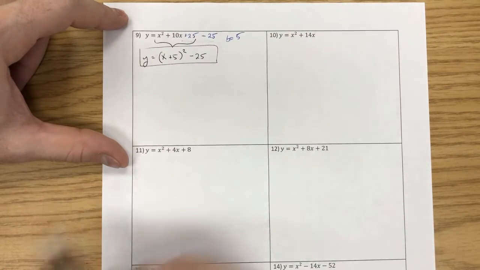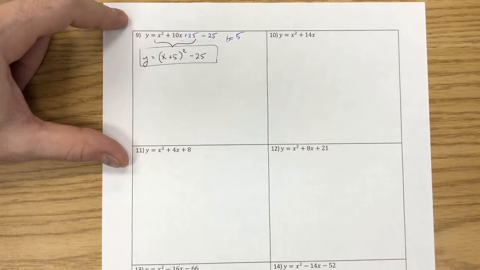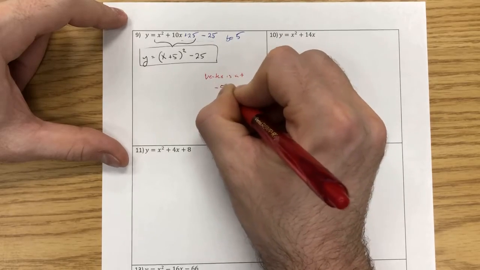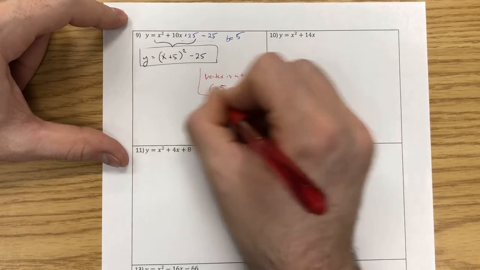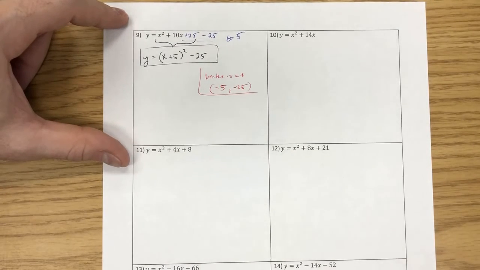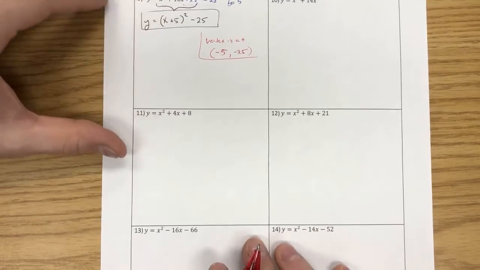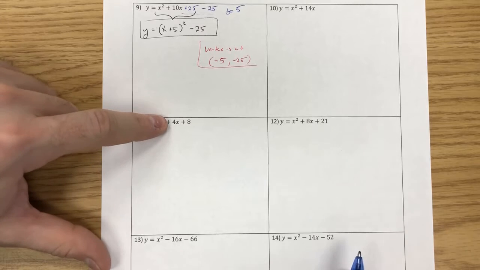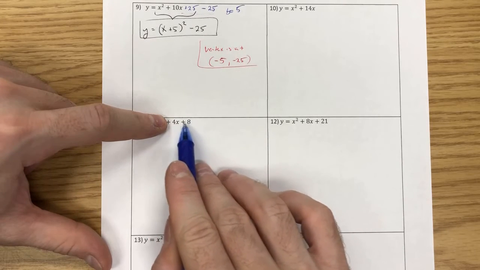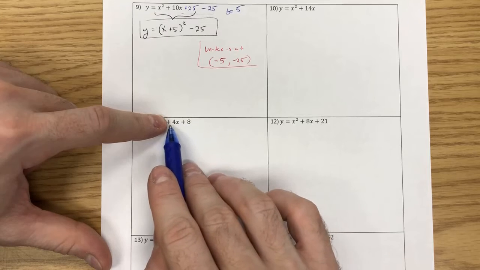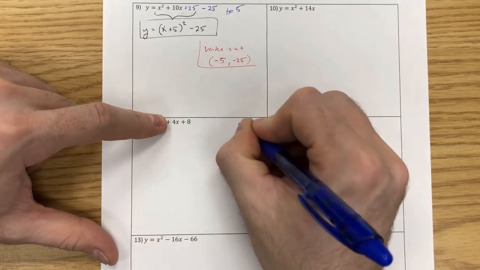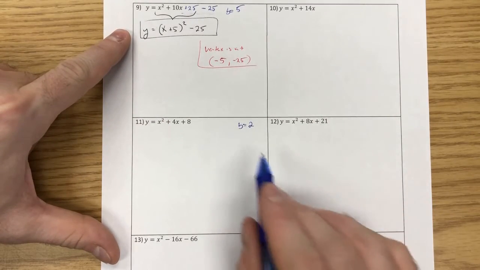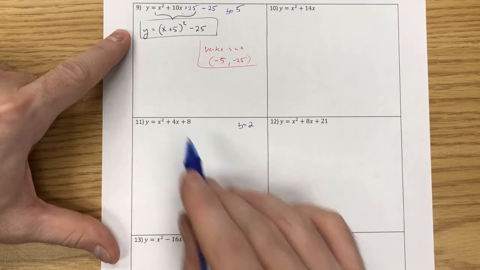And that's it. We know our vertex is found at, just to prove a point, our vertex is at -5, -25. Just as a side note. Okay, so let's try one more. I want to convert this to vertex form, which means that needs to be a perfect square. What perfect square? Well, if 4 is twice that, that means my b is 2 again. So what I'm going to have to do is add, well, what is 2 squared? 4.